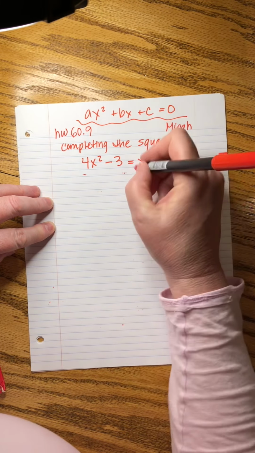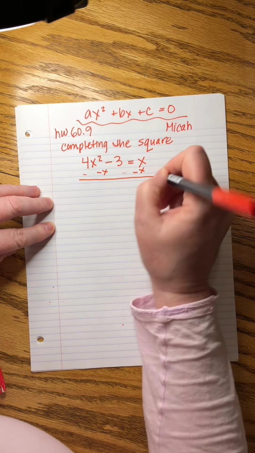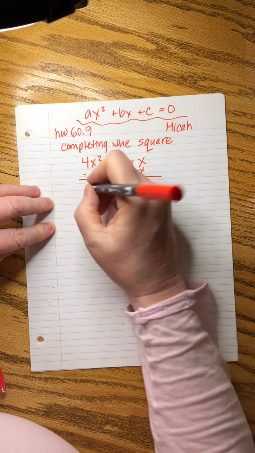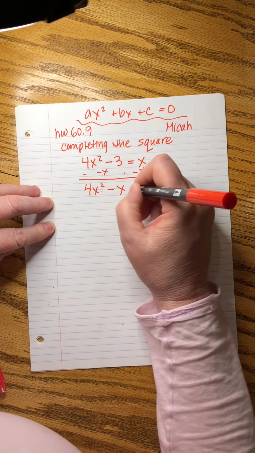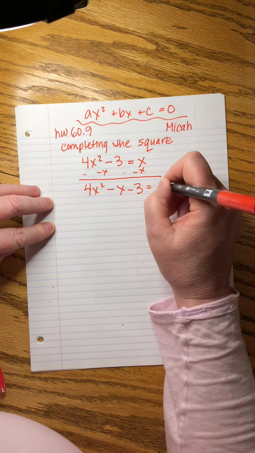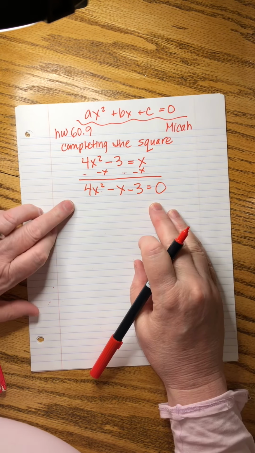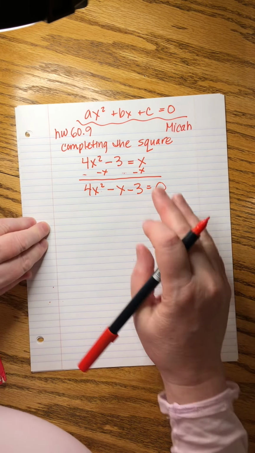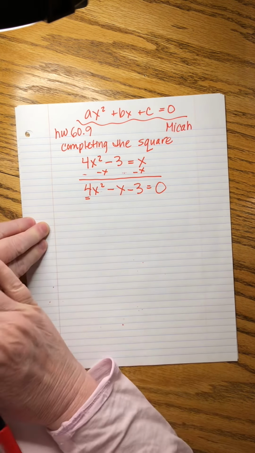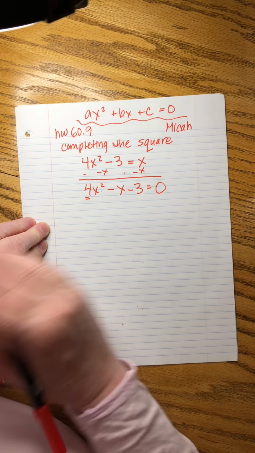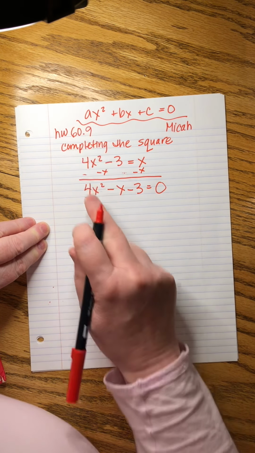So I'm going to subtract x from both sides, right? And then I'll have 4x squared. Now I'm going to put them in order. Minus x minus 3 equals 0. Now I'm ready to begin my completing the square process. That's a problem. I've got a coefficient in front of my x squared. I have an a coefficient that is not 1.